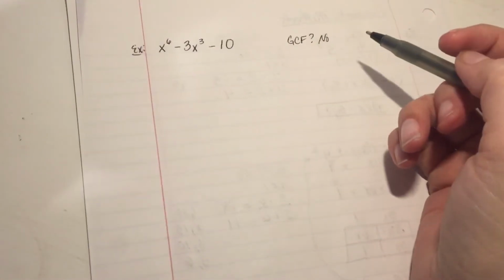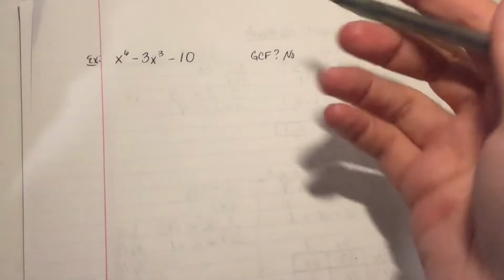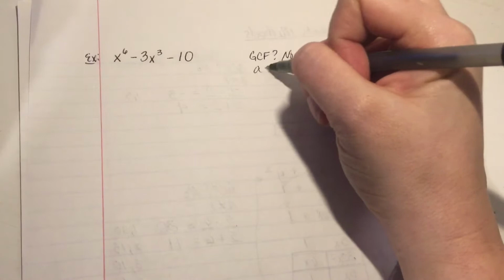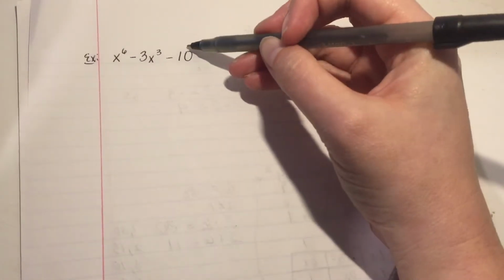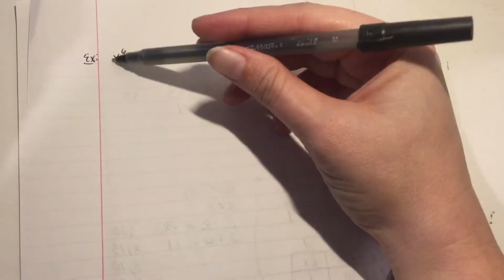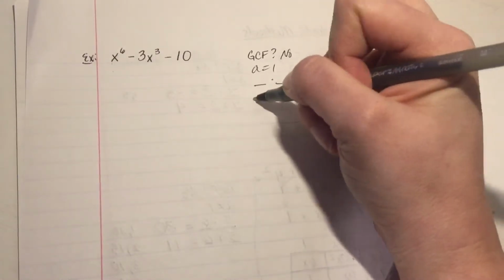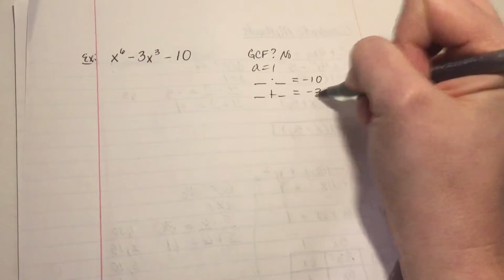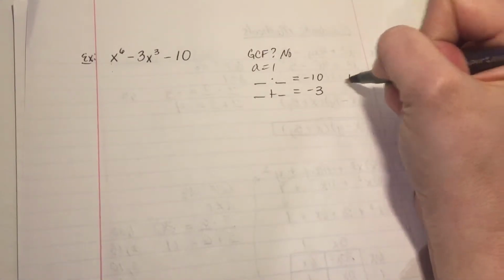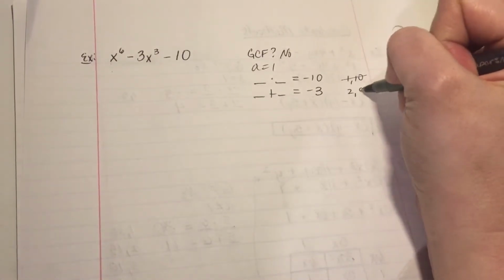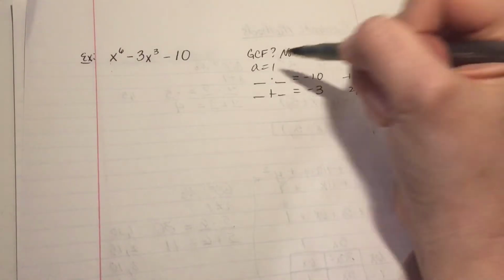So it's definitely A equal to 1. So I'm just going to say this is C, and this is B, and this is A, because that's all I know how to do. So blank times blank equals negative 10, and blank plus blank equals negative 3. 1 and 10 does not make 3. 2 and 5 does make 3, I think. So let's try that out.